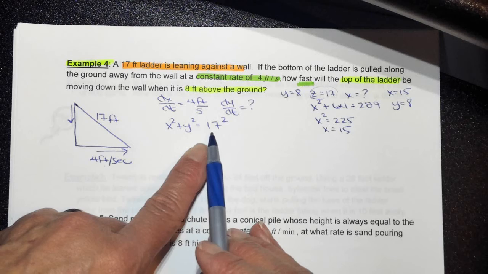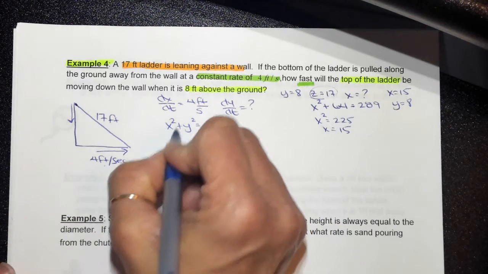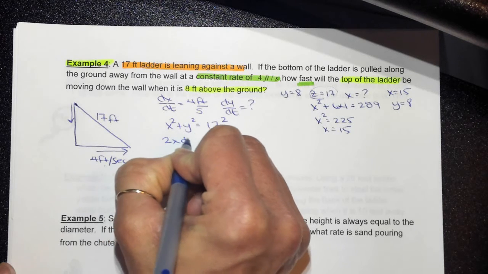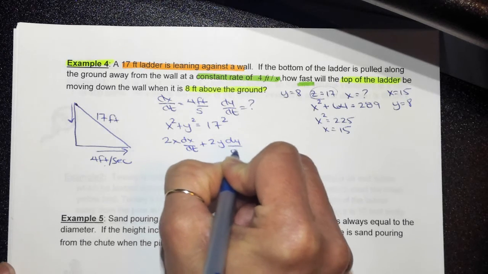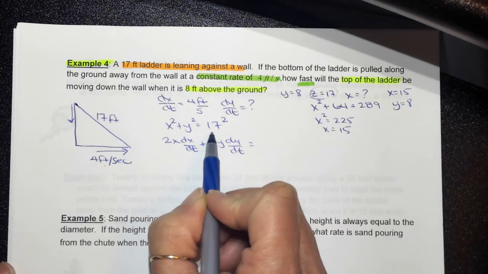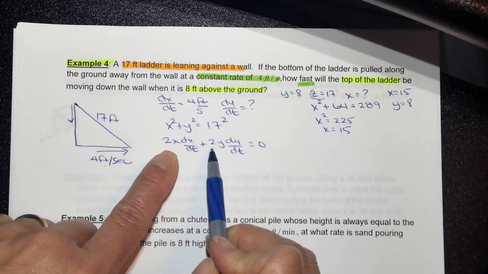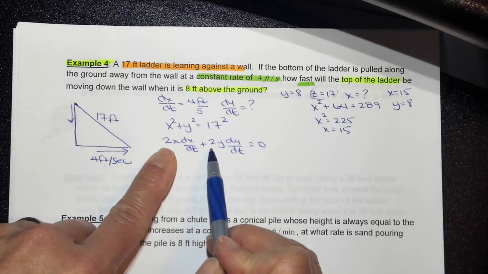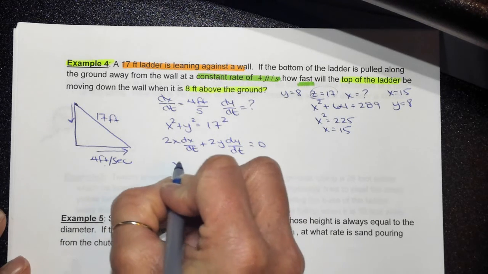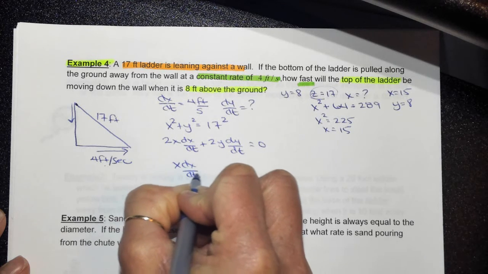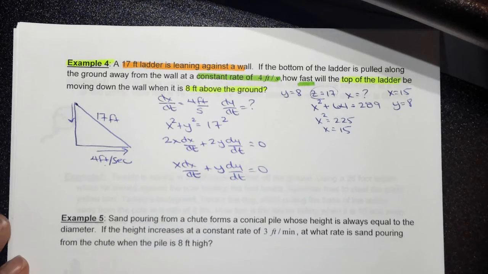Your ladder will always be 17 feet long. That's what they gave you. So now when we take the derivative with respect to time, we have 2x dx/dt plus 2y dy/dt is equal to, this is 289, the derivative of that is 0. I could actually save myself some time and make this problem a little bit easier by dividing everything by 2, leaving me with x dx/dt plus y dy/dt is equal to 0.